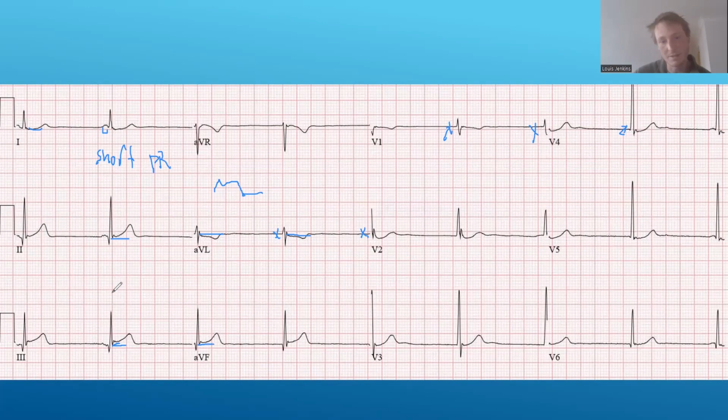Yeah, but sure enough, we do have some ST changes. We have some clear ST elevation, probably a bit over a millimeter in both 3 and aVF. So this is actually a patient who's meeting STEMI criteria. I think our last one probably wasn't quite meeting STEMI criteria, but this one definitely is. And we've looked at aVL, so we confirmed that that's concerning.